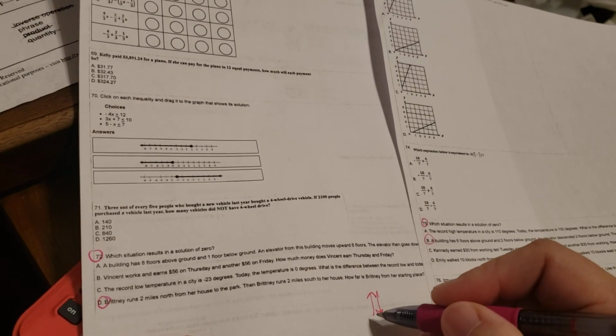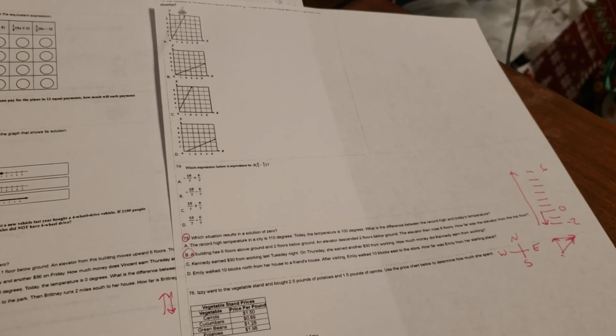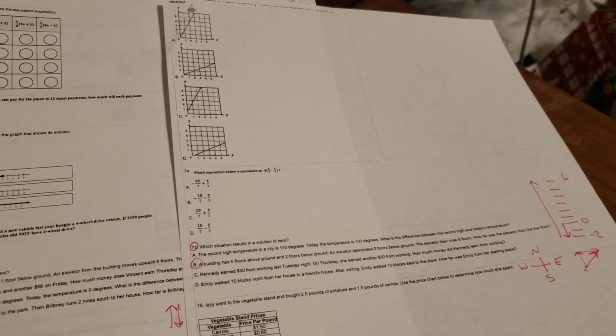Over here, we moved north and then back south again, and we wound up at the same spot at our house. But here, it went north then east. So there's a difference. You got to be careful. You got to read your words. If it helps to annotate, please do.